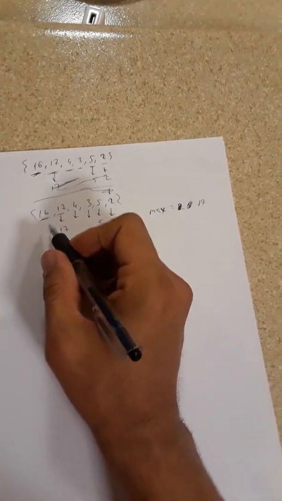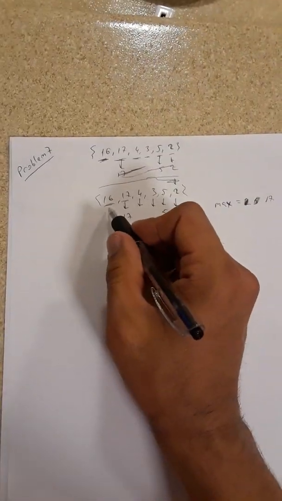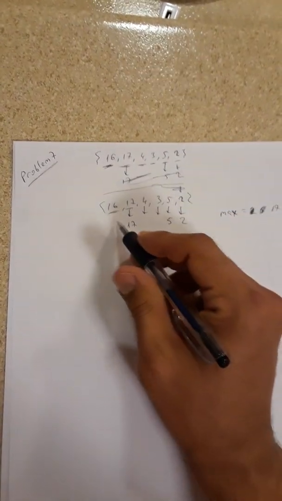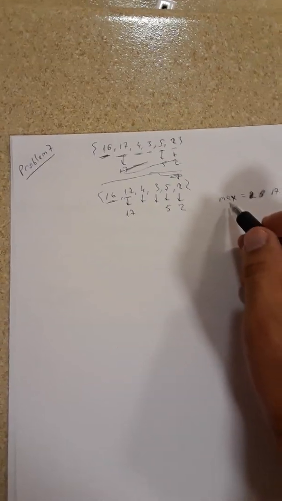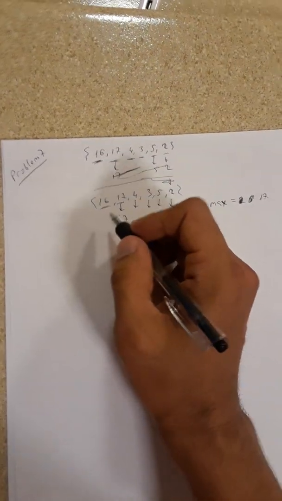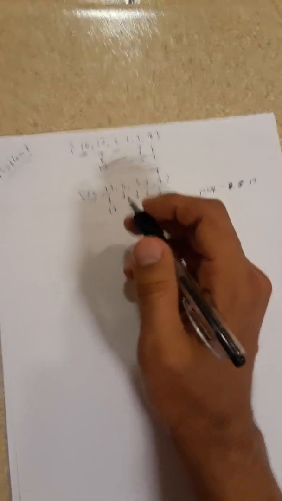I go to the next, my first element of the array, and compare with my max value. Since it's less than my max value, at this point I will just end my for loop.